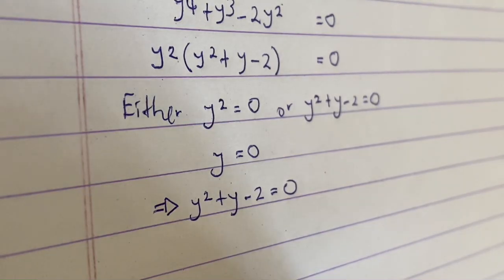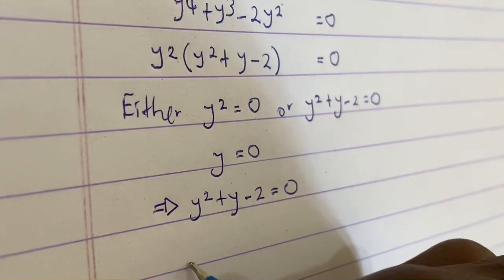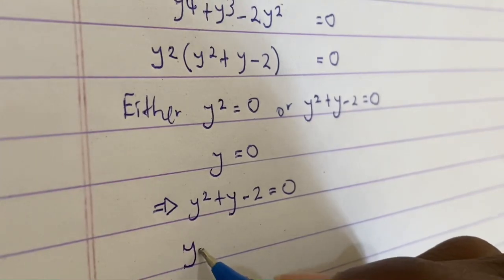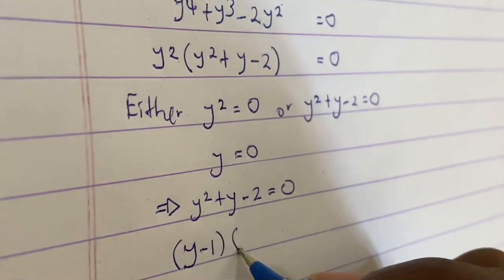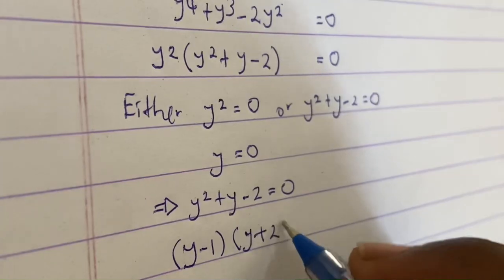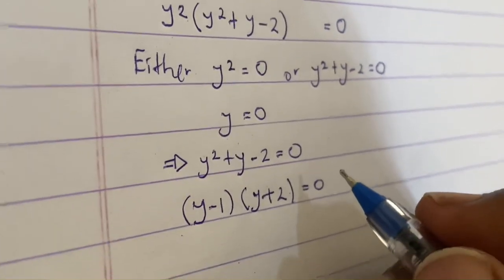So we get any two numbers whereby if multiplied we get negative 2, but if added we get 1. So these two numbers are 2 and negative 1. So we are going to factorize this. So we are going to have y minus 1 into y plus 2 is equal to 0.